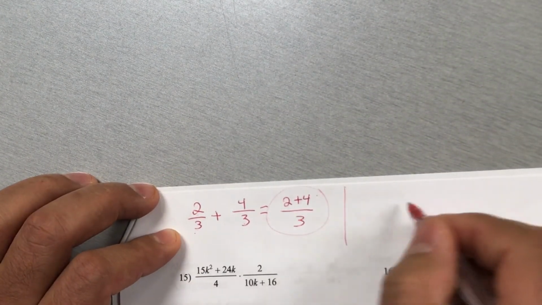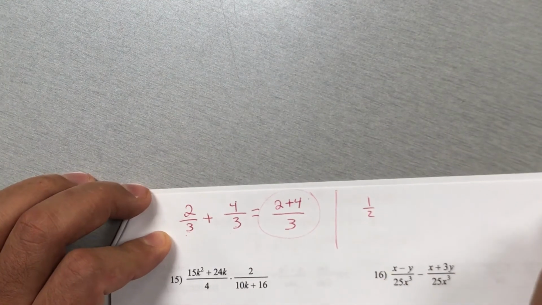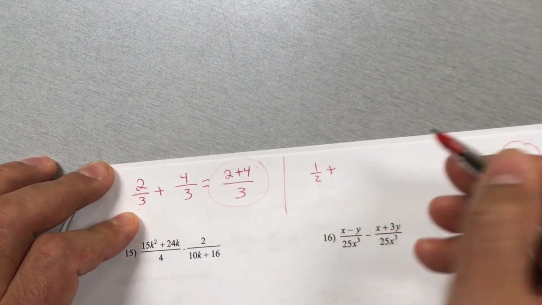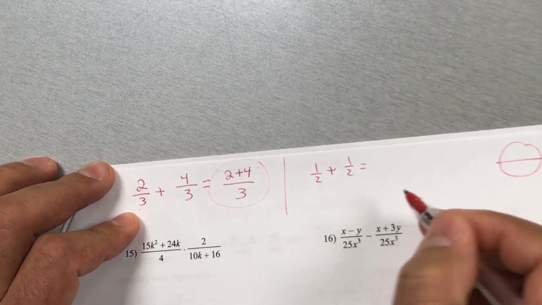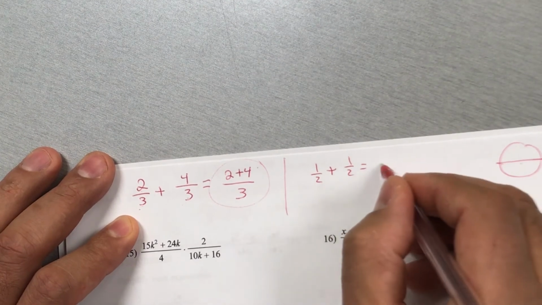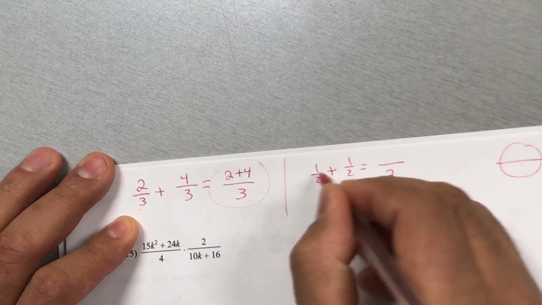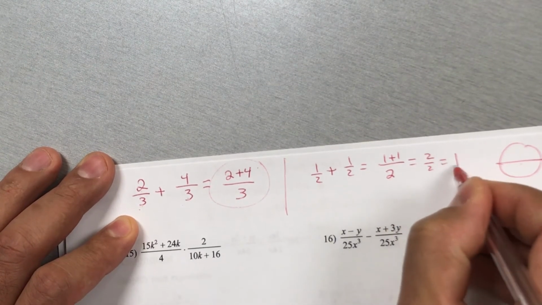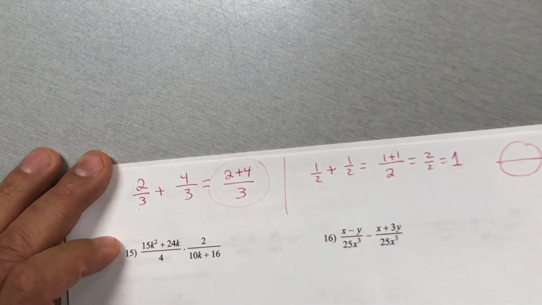So another example, let's say you ate half a pie. This is a pie here. So if you eat half of it, your brother or your sister ate another half. How many pizza pies did you eat? You ate 1 whole. How do you do that? We have the denominator 2. You add 1 plus 1, which is equal to 2 over 2, which is 1 whole pizza pie.